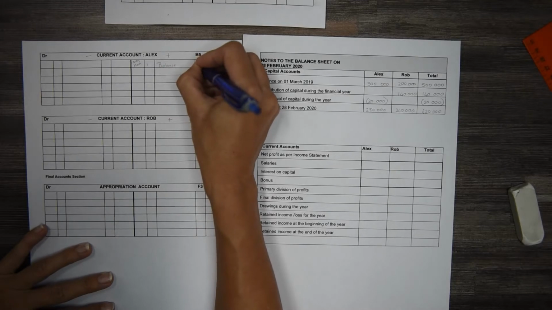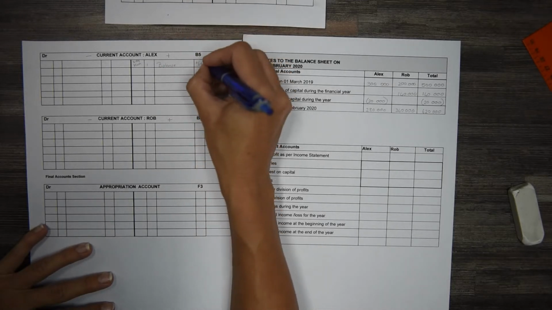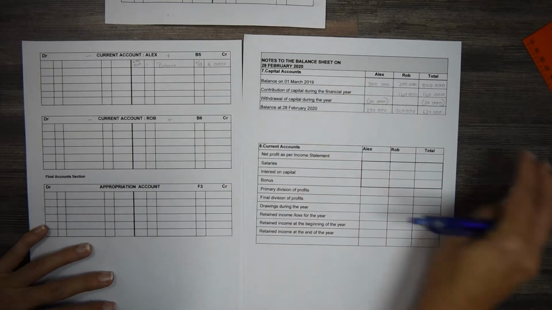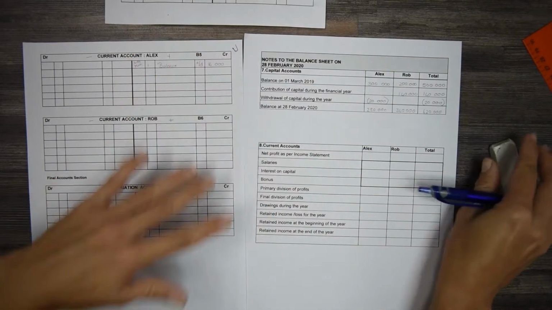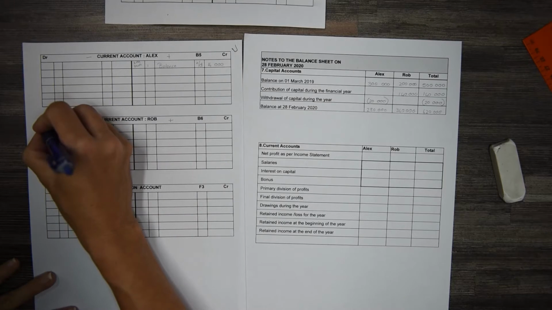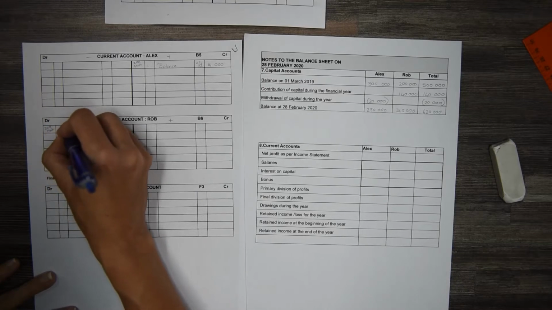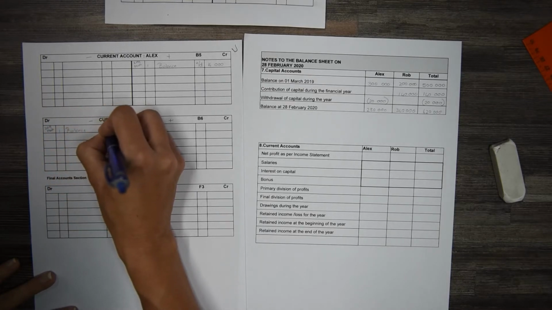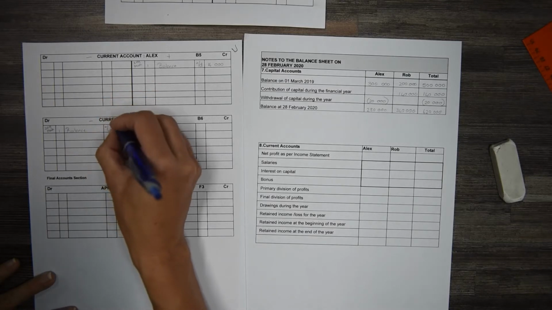Balance brought down. And for Alex, it's the 14,000. And for Rob, it's on the debit side because it's a negative balance, and that is the 4,500.